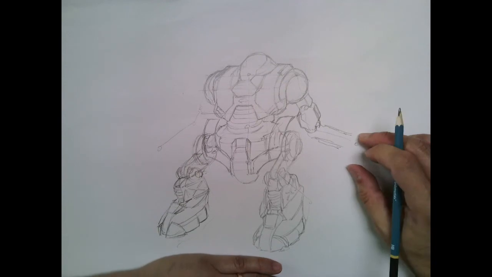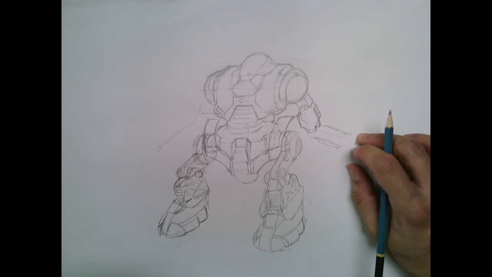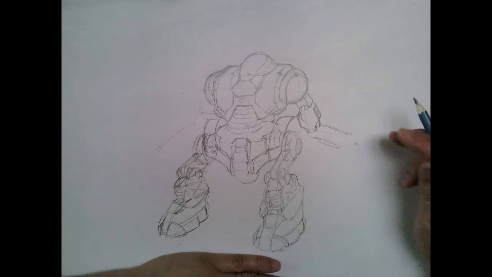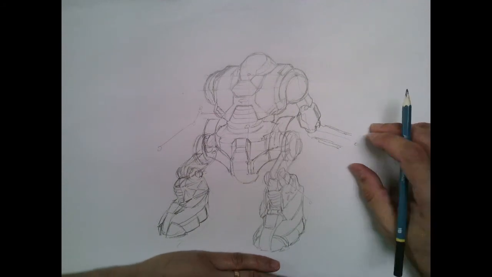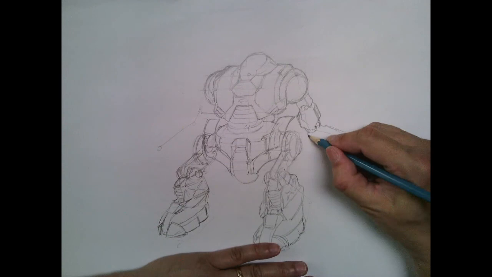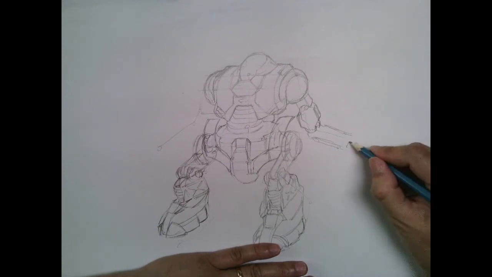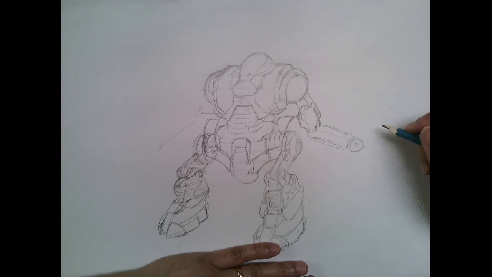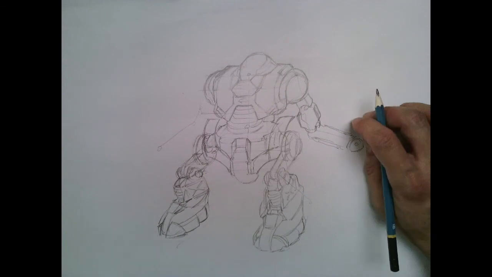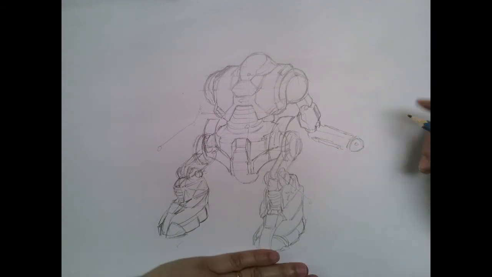What kind of tools do you want it to possess? Do you want it to have a grappler or like a drill, a welding gun? So you decide what kind of design that you're going to do for your robot. I think I would just add a grappler. Could do a grappler.